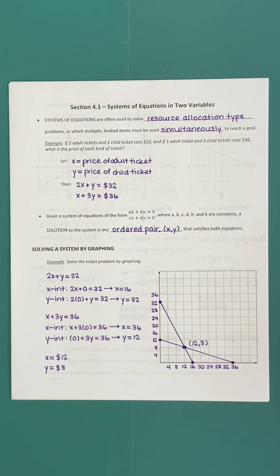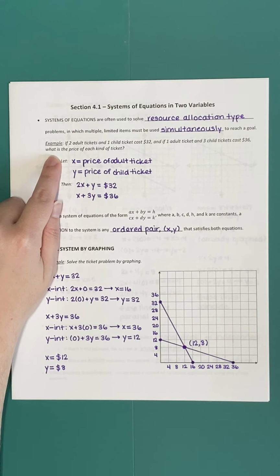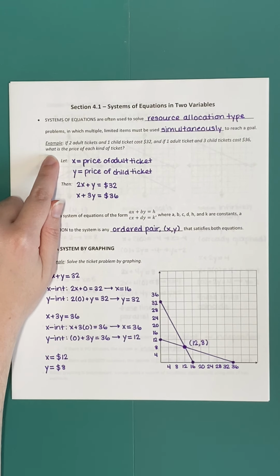So anytime we have a problem like this, where we're attempting to find more than one value, the first thing we need to do is determine what we are actually trying to solve for. In this case, the question is, what is the price of each kind of ticket? We have an adult ticket and a child ticket, so those are going to be our unknowns, our variables. Notice we're looking for two different values, so we're going to need two different variables.